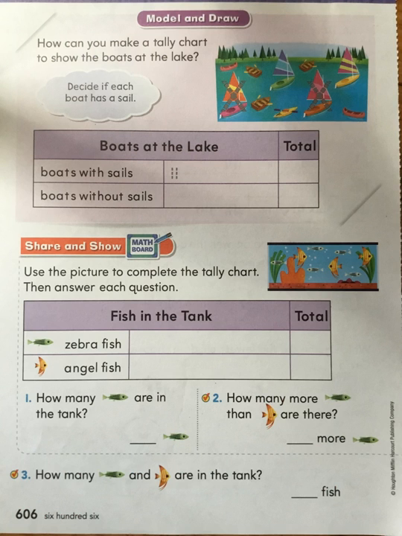All right. Up at the top, it says, how can you make a tally chart to show the boats in the lake? Well, here are our boats in the lake. And right here, it says, decide if each boat has a sail. Oh, so there are rowboats or canoes, and then there are sailboats.